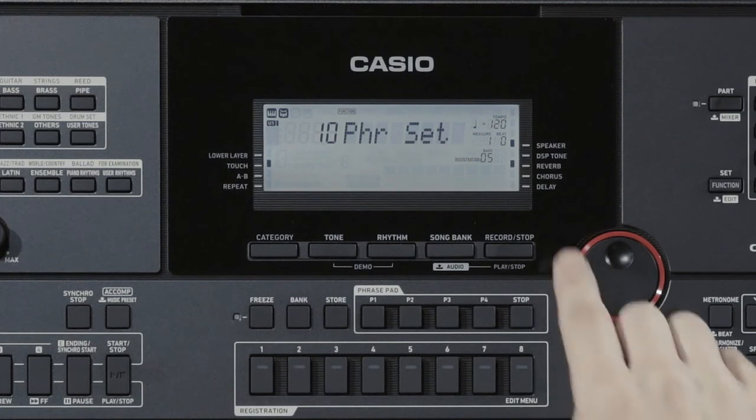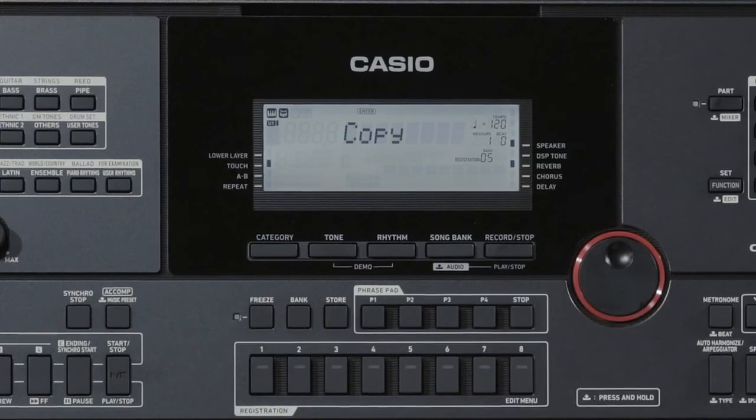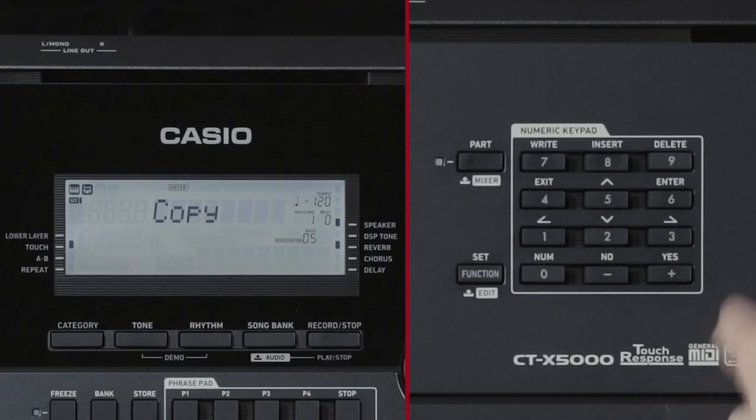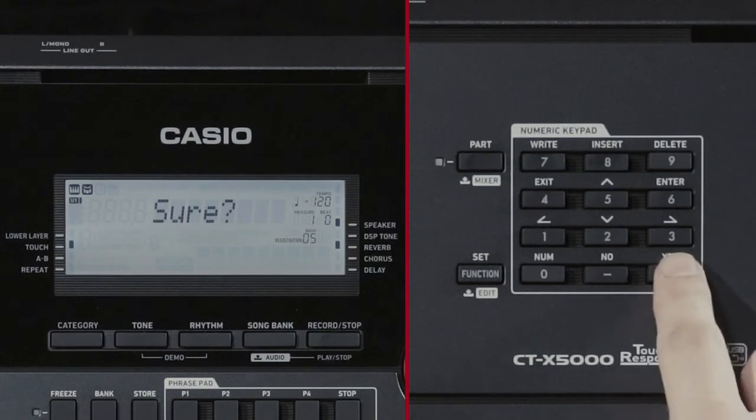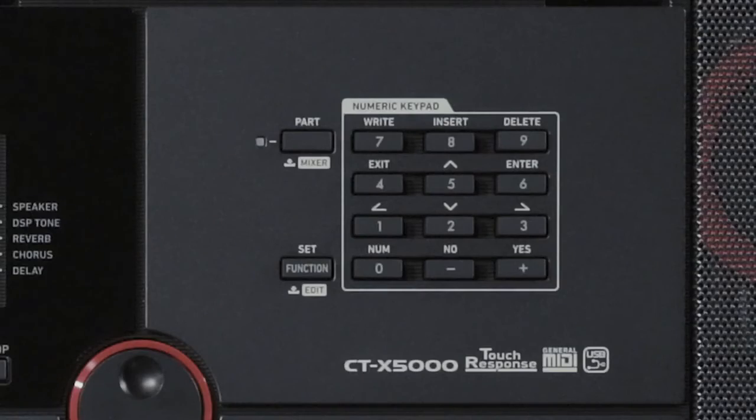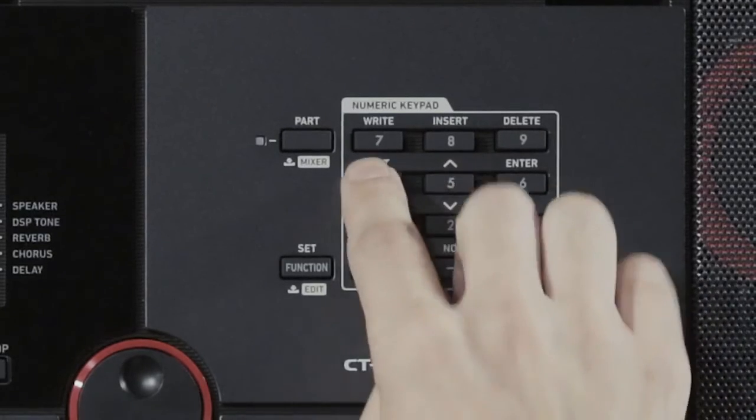When Copy appears, press and hold the Record Stop button. Use the arrow buttons to display Clear, and then press the Enter button. When Sure appears, press Yes. Press the Exit button to end the operation.